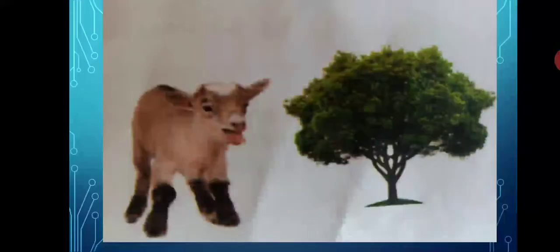This is a goat and a tree. They are both living things because they have life in them. They can breathe, they can grow old and also die. Do not forget, living things are those things that have life in them. So, a goat and a tree plant are both living things.